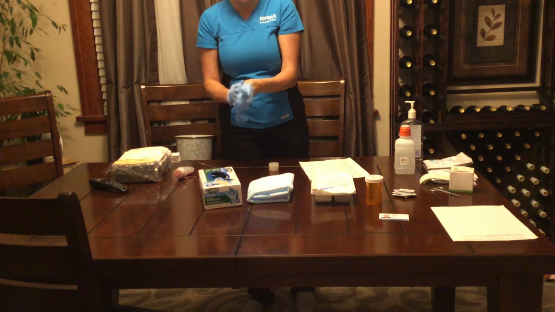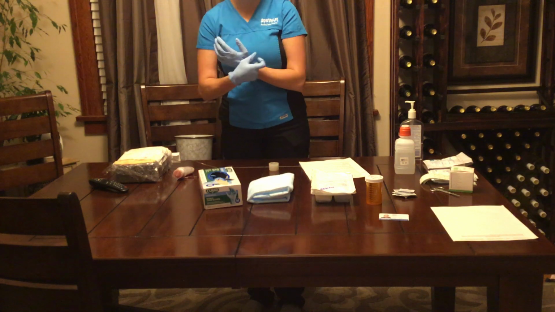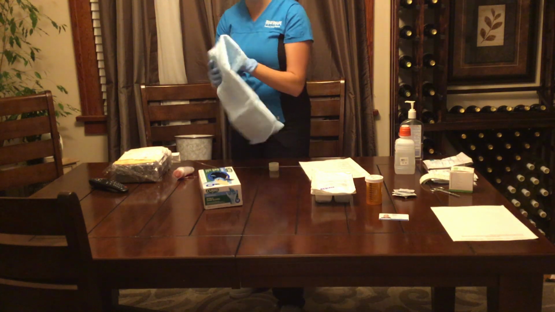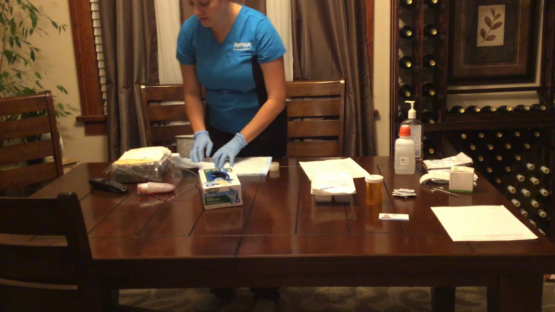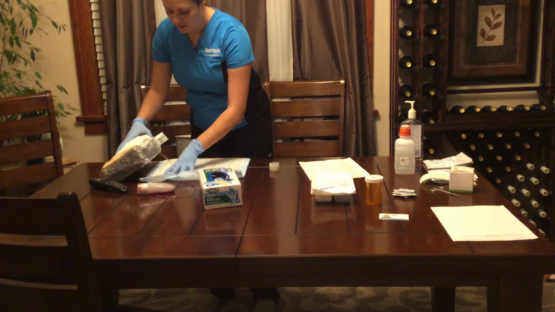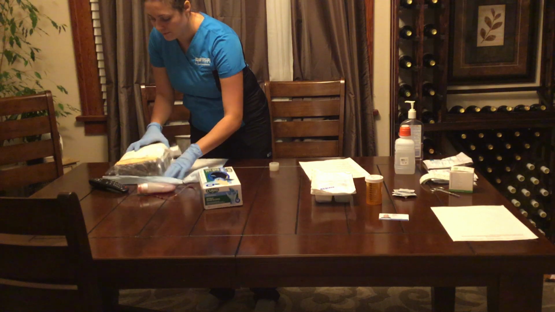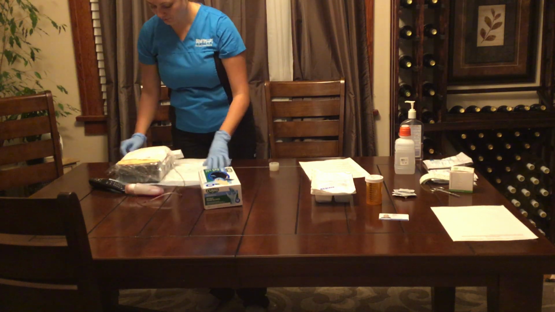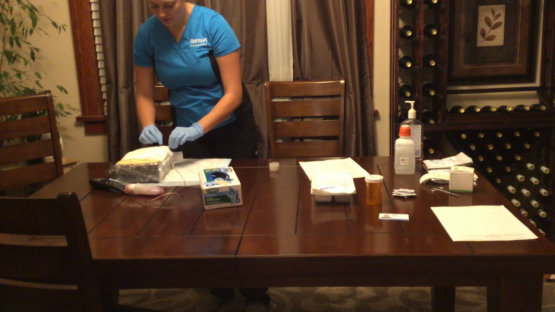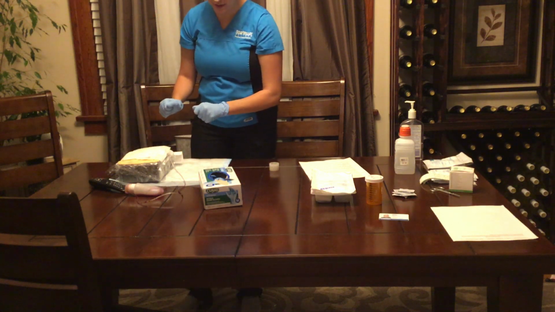So Deep, is it okay if you just lift your side for me while I slide the drape underneath you? He says yes, so I'll just move the drain out of the way and put them on here. Great. Thank you so much. So, is it okay if I take the dressing off?